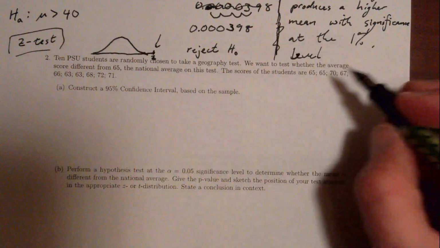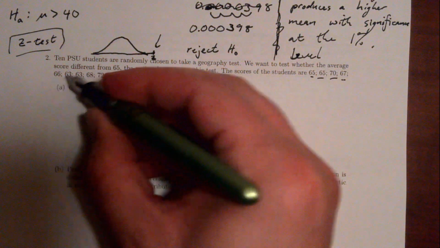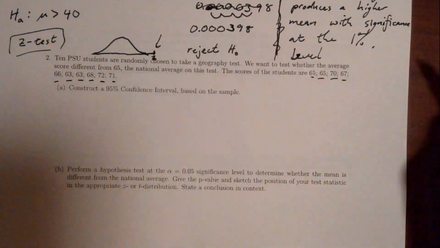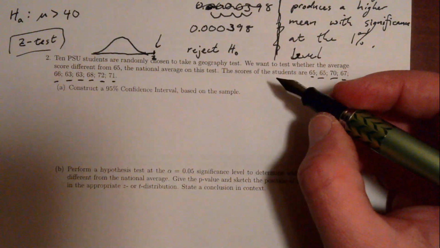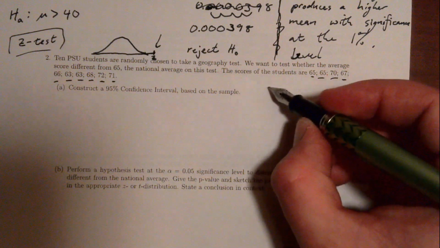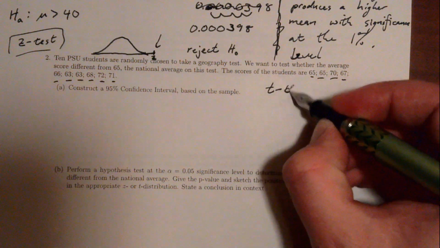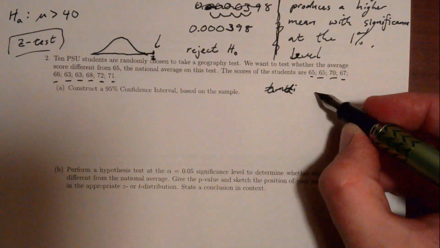So here are the data values that we have from our little sample of 10 values. Sure enough, count them up. 10. Good. Okay, so based on the information that has been told and the information that hasn't, we now see that this is going to have to be a t-test, or a t-distribution. So t-interval, t-test, because we are not told anything about the standard deviation.